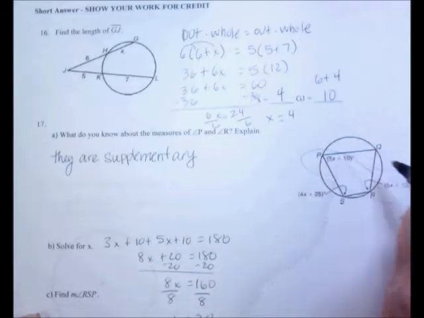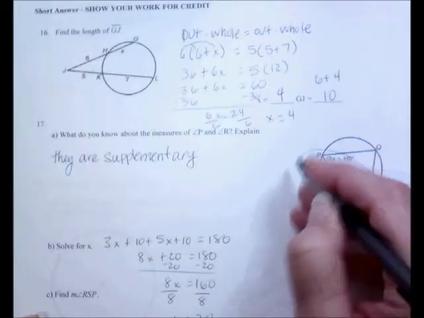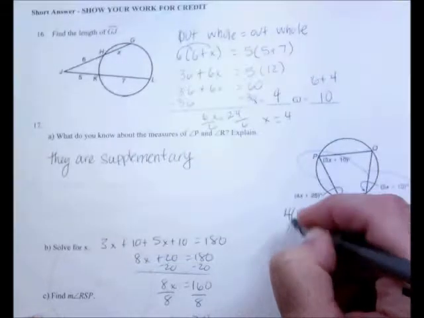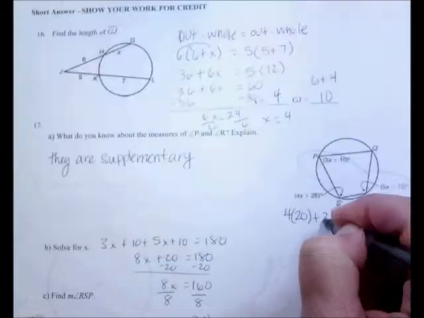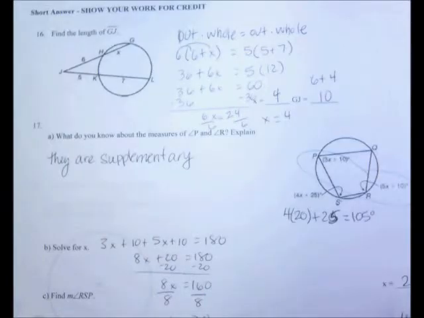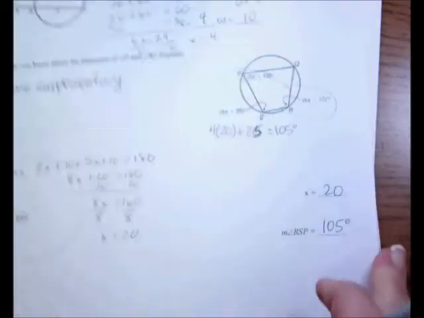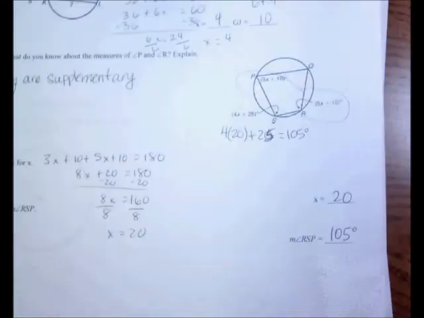And then it asks you for RSP. So I take my 20 and I plug it in for x. And so that's 80 plus 25, which is 105. So that answer is 105 degrees. So x is equal to 20 and RSP is 105.